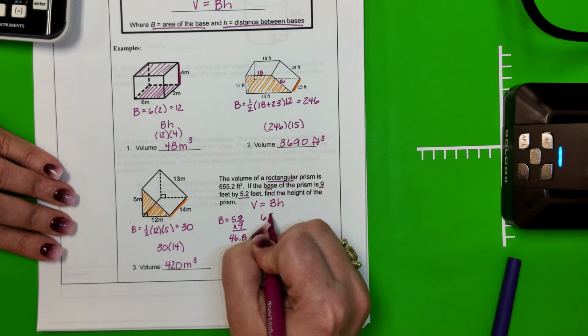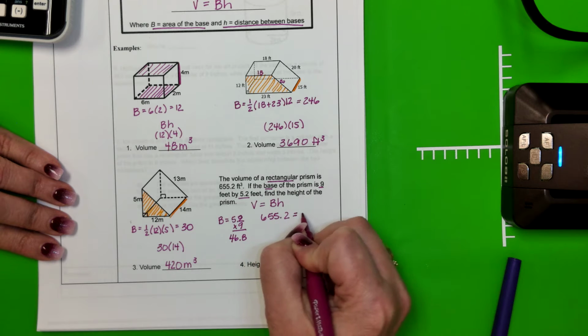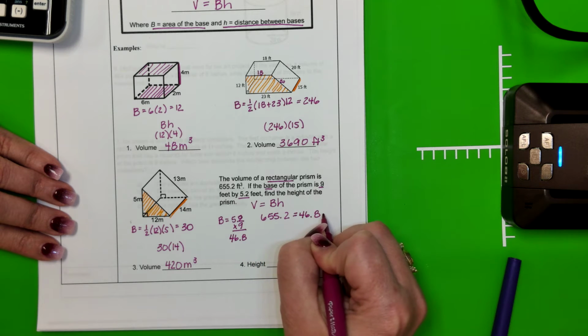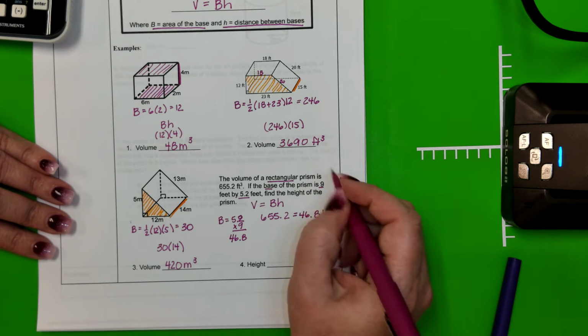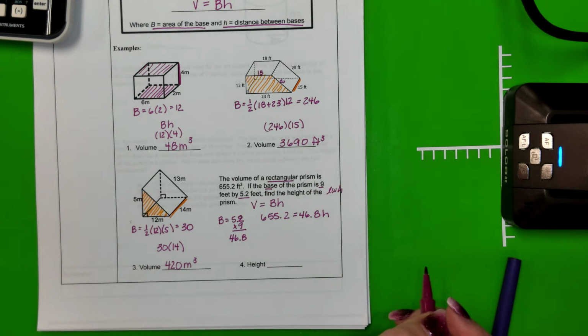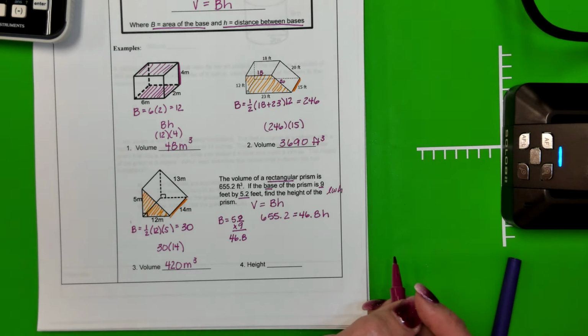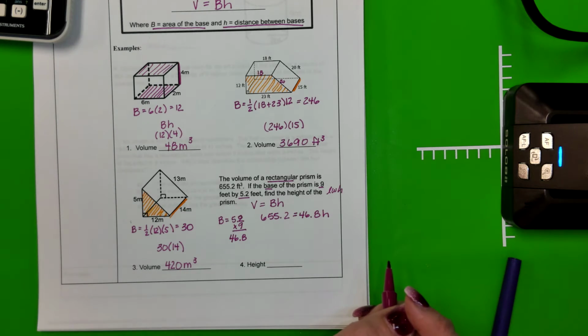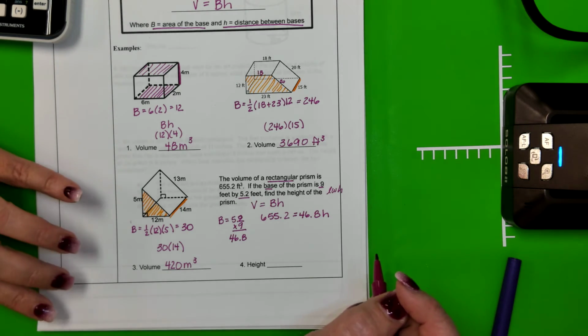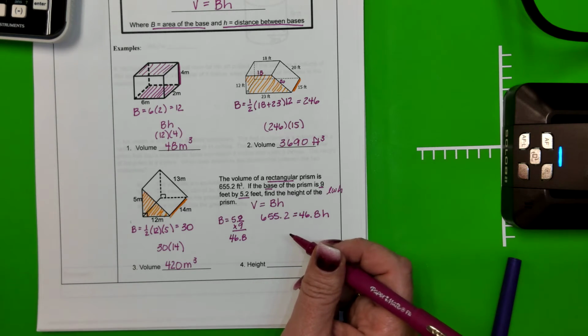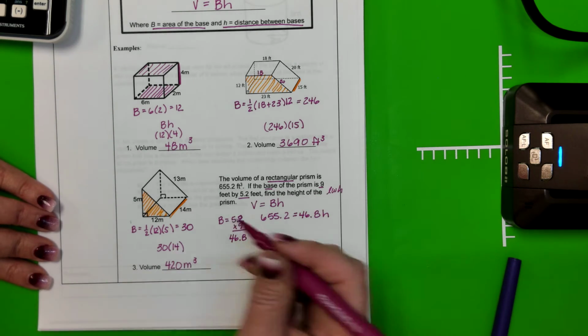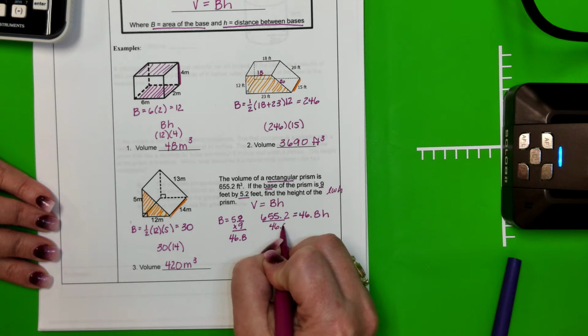So the volume, which was 655.2, is equal to the area of the base, 46.8, times the height. Rectangular prisms are easy, right? It's length times width times height, but because now we're not just dealing with rectangular bases, we can't use length times width times height any longer. We have to be able to account for other shaped bases like triangles and trapezoids, which is why we don't use length times width times height anymore. But the area of the base for a rectangular prism is length times width, and so we can still use that when it is a rectangular prism. So now we just divide both sides by 46.8.